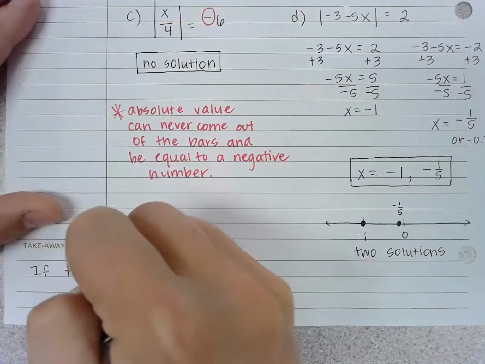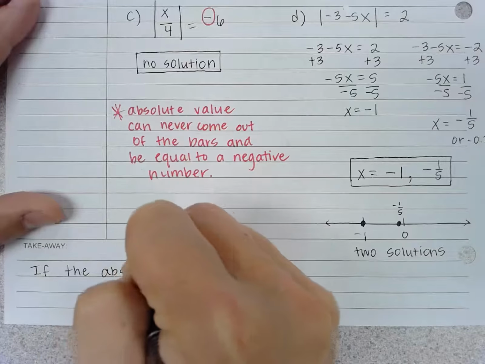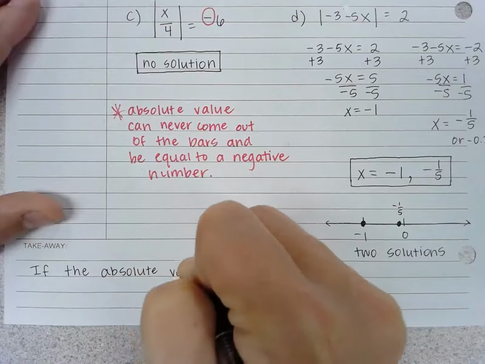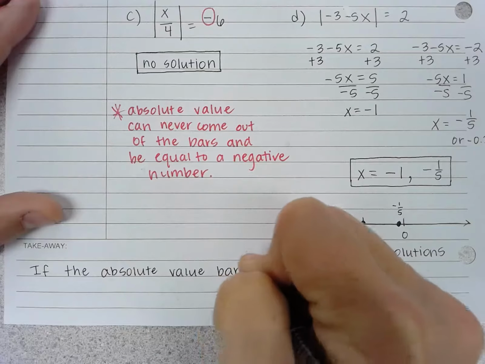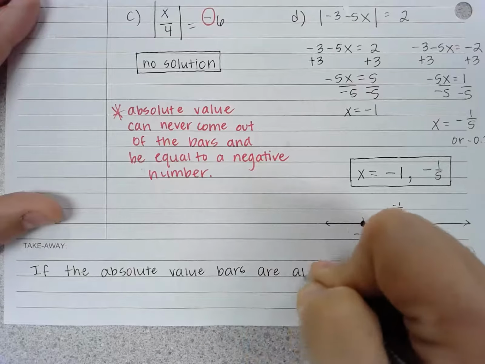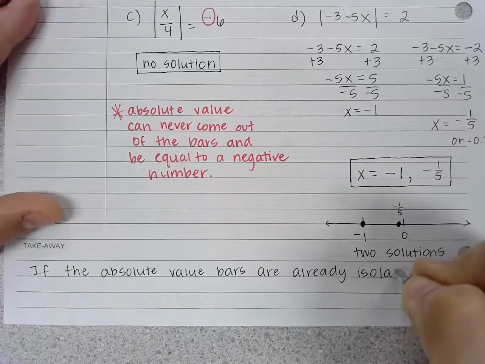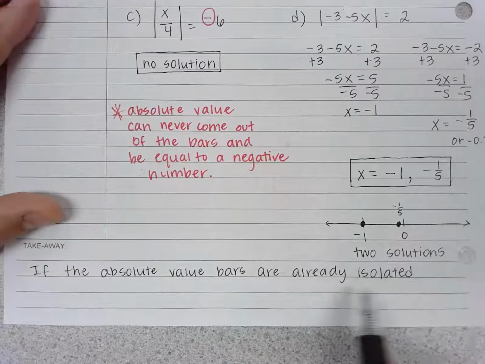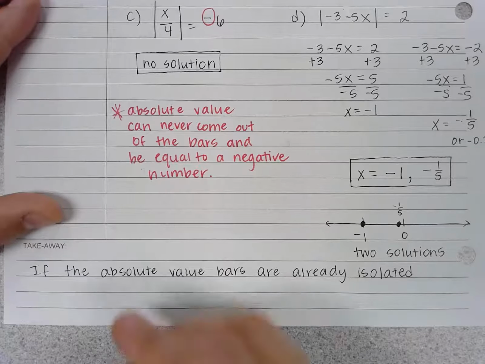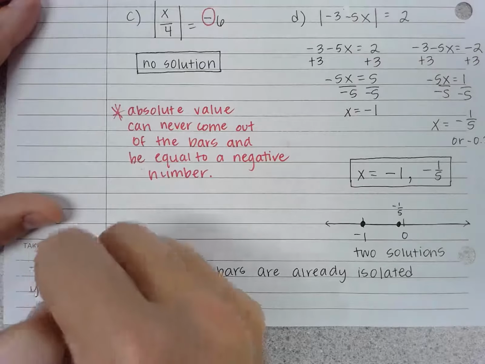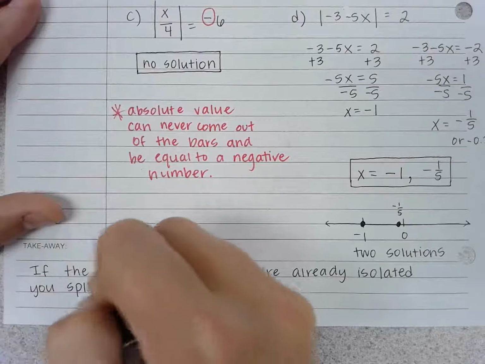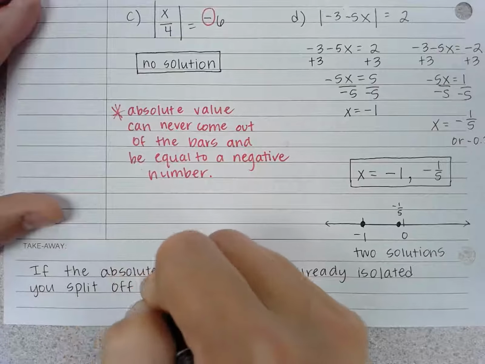If the absolute value bars are already isolated, and already isolated means that they're already by themselves. So there's no number in front of them, there's no number behind them, etc. You split off the 2 equations.